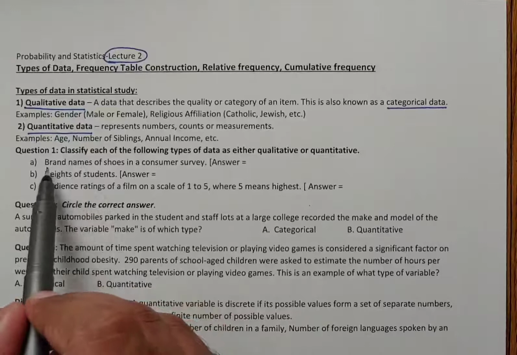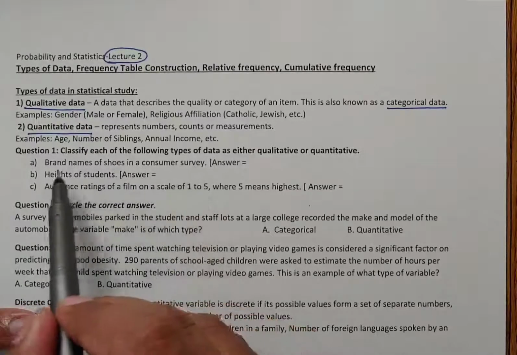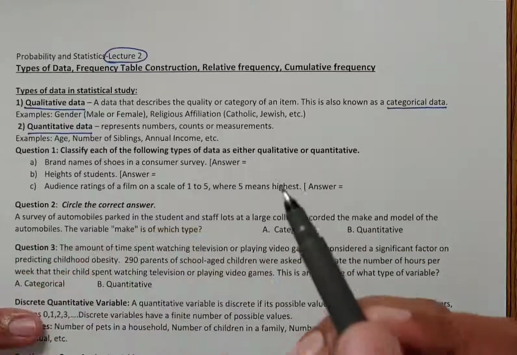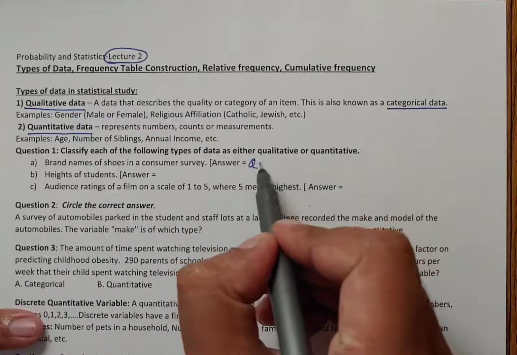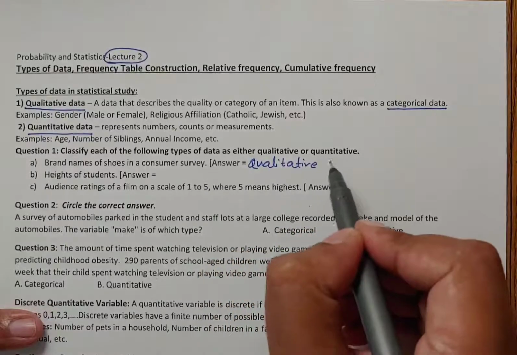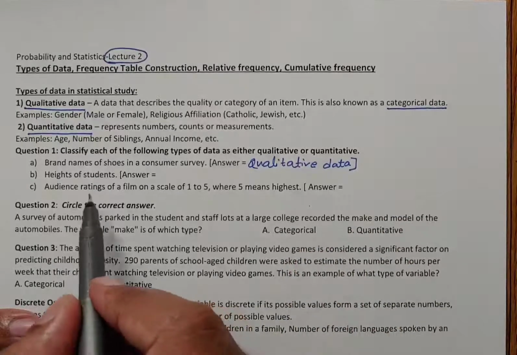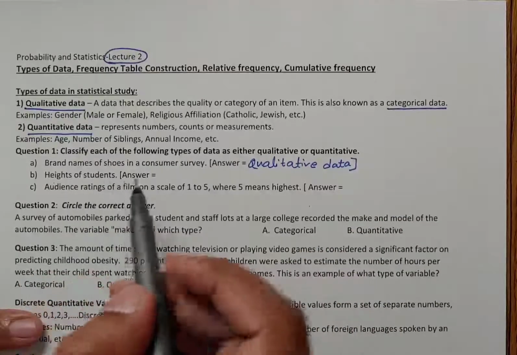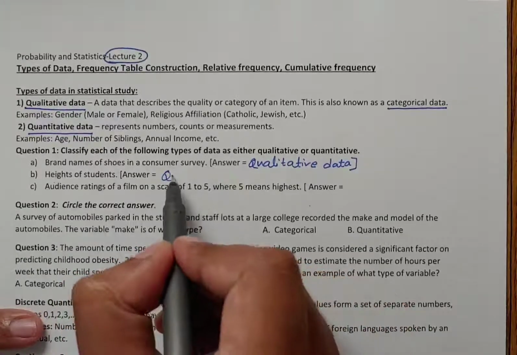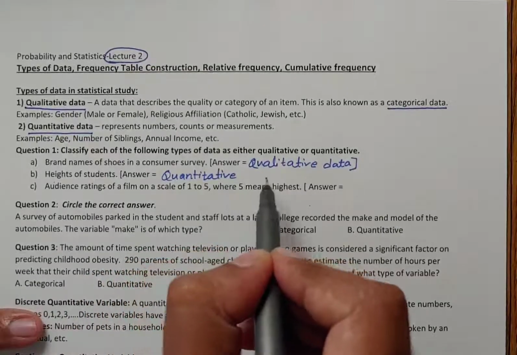Okay. So brand names of shoes in a consumer survey. Brand name of shoes is qualitative data because these are the names of shoes. So this is qualitative data. Okay. Height of students is quantitative because we can measure, it has a number. So quantitative data.